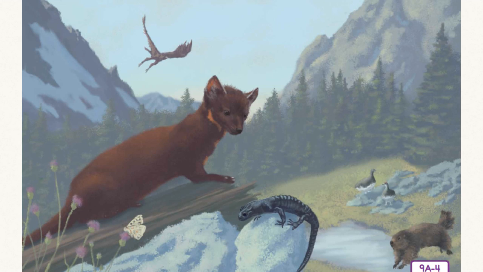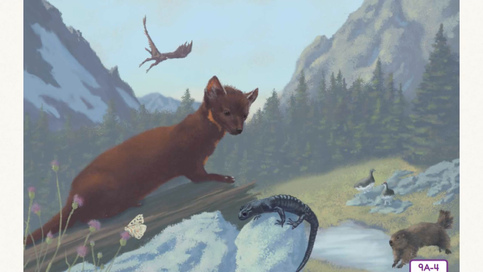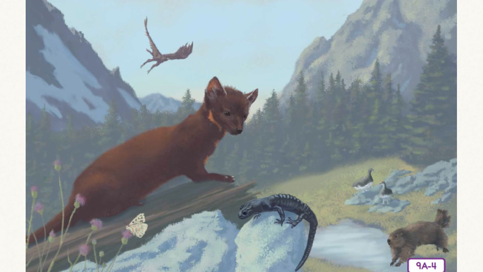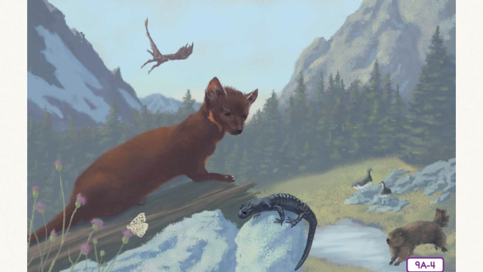Next, the high alpine mountains of Europe. What do you see in the background? There on the rocks. The rock ptarmigan lives in the Alps. So does the black alpine salamander, the marmot, the golden eagle, the Apollo butterfly, and the pine marten.